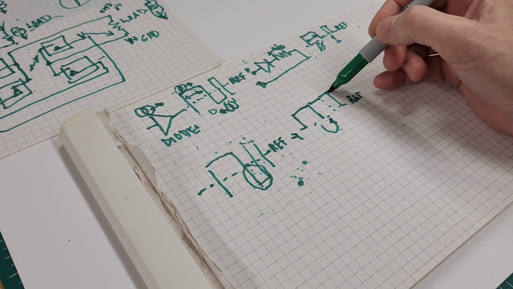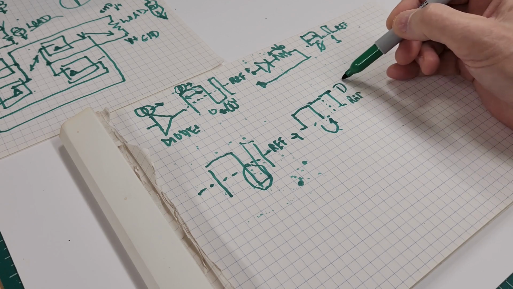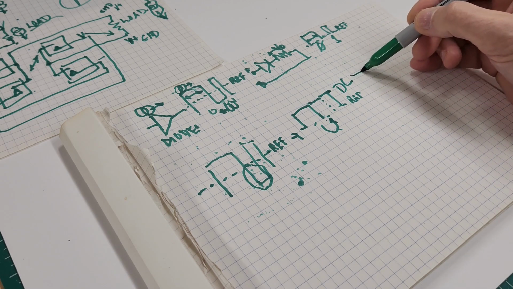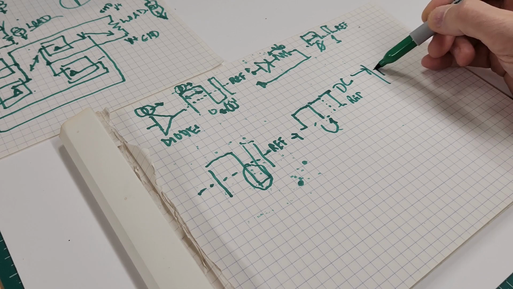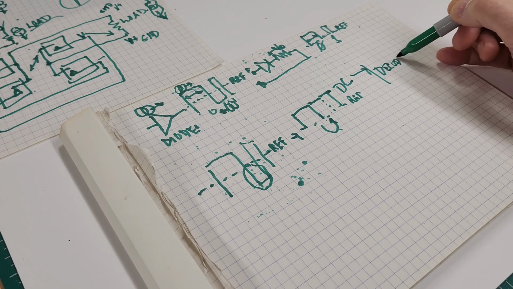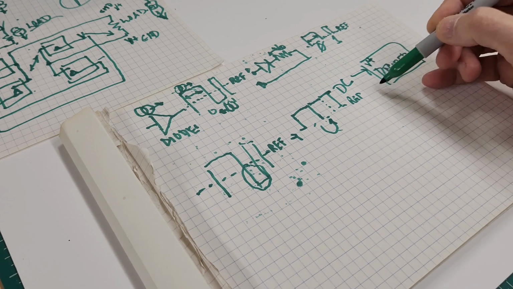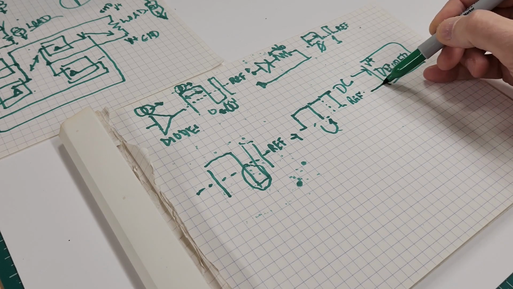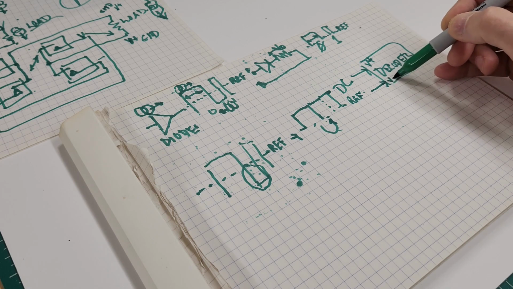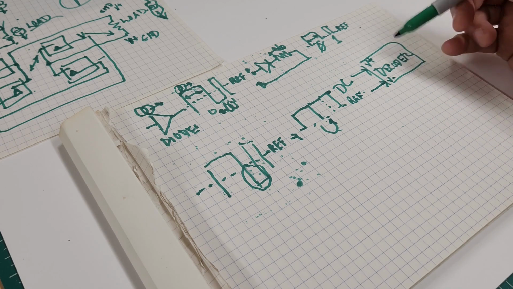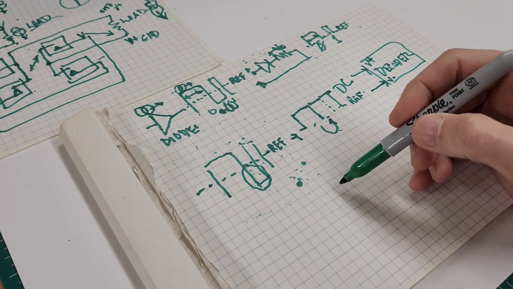So this becomes then a DC signal, and this signal can be applied to the decoder as V plus, and then this reference voltage becomes its V minus. So the decoder now has a DC signal. So I want to show you how that works.